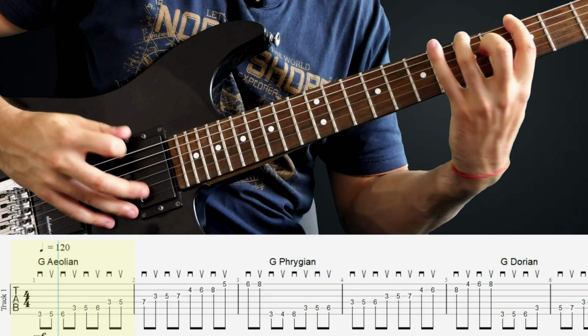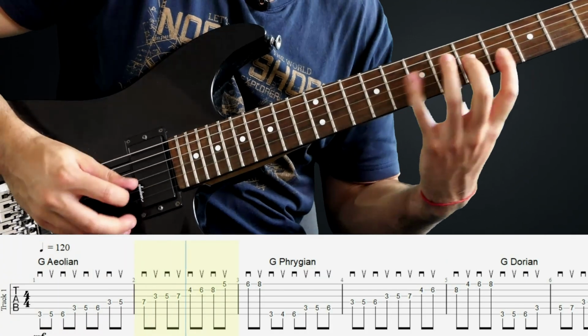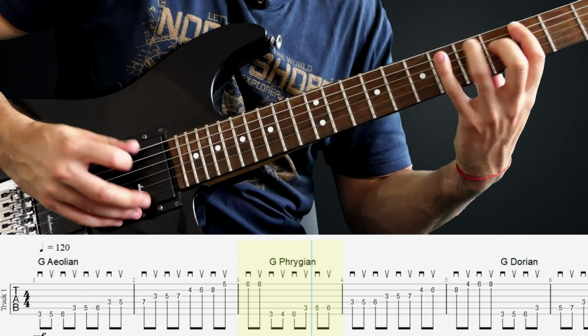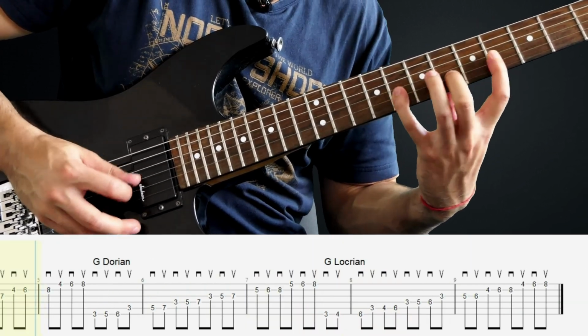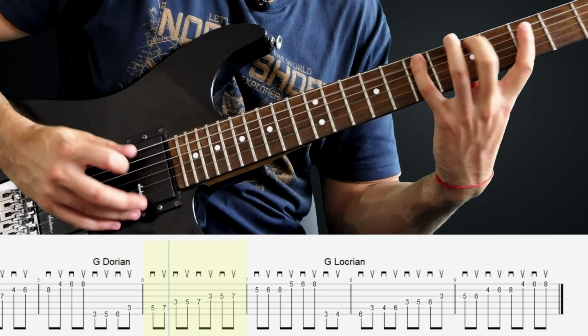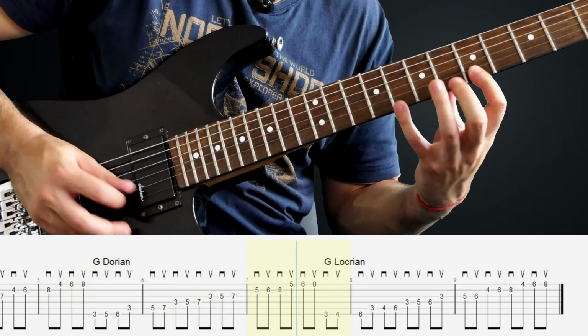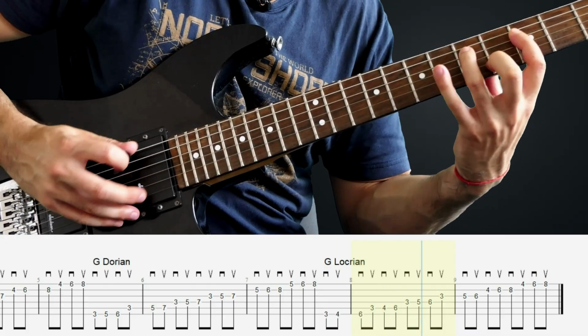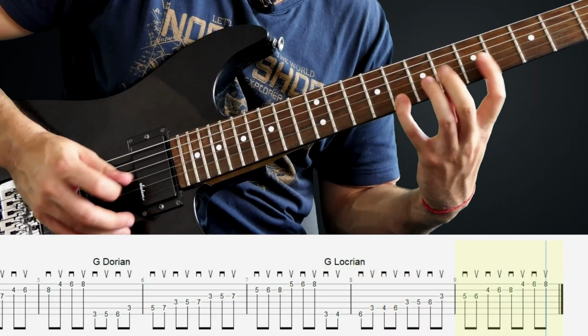I know it might sound too confusing, maybe too complicated for you, but don't worry, I have prepared the following guitar workout for you. Check it out. You see, it's not that difficult, you just have to start practicing it and you will memorize it very quickly.